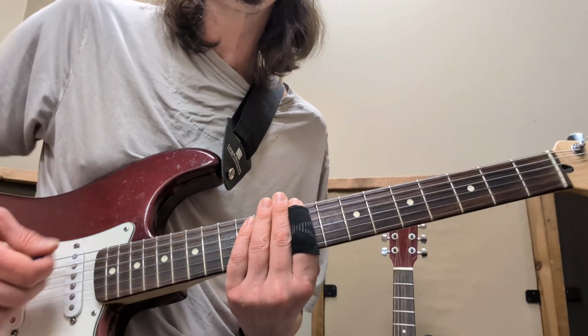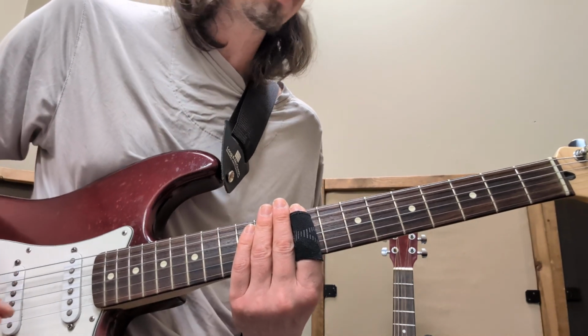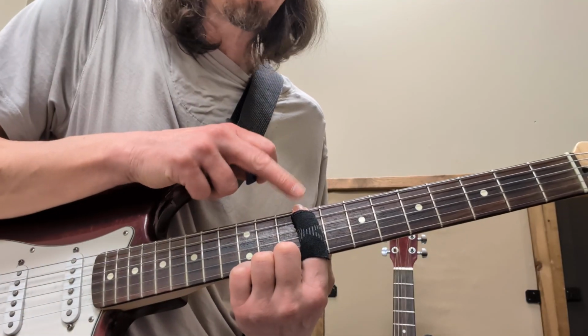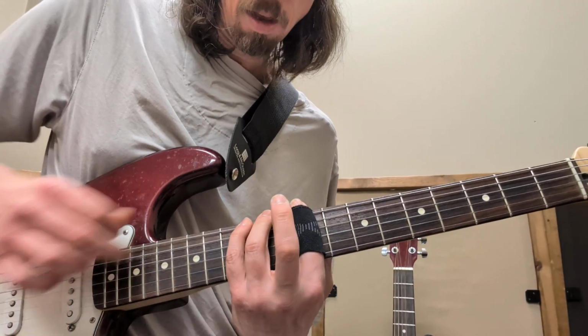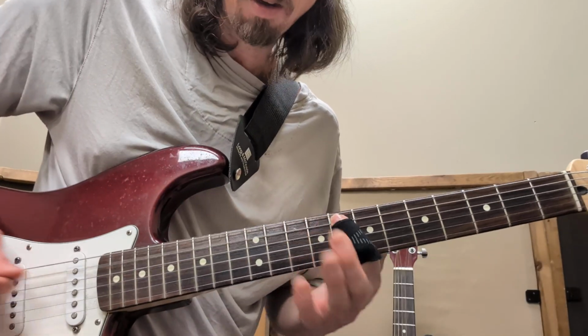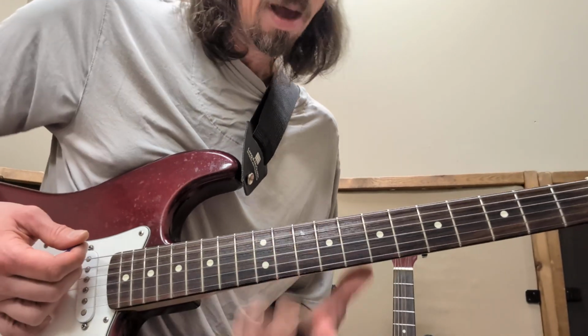So the thing that is important is the third. That tells us if it's a major or minor scale. And I'm talking about distance from that root, right? If I wanted a major third, it would just be one half step further. Same thing. Right? But I digress.